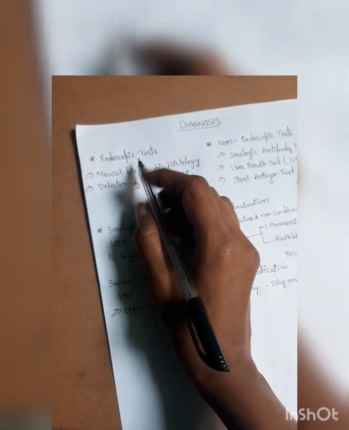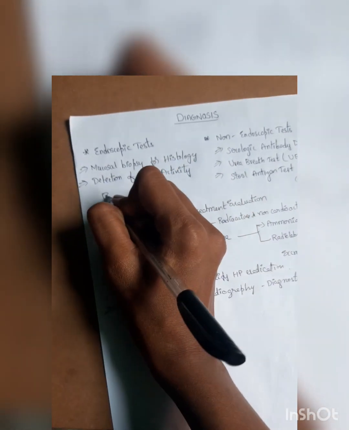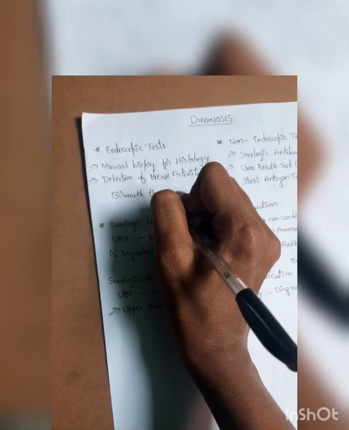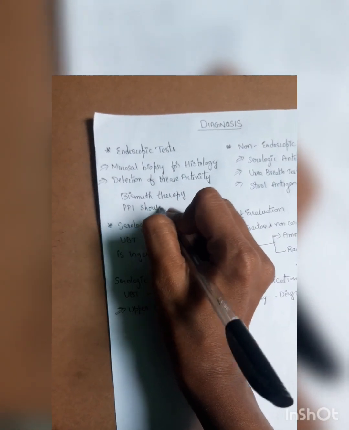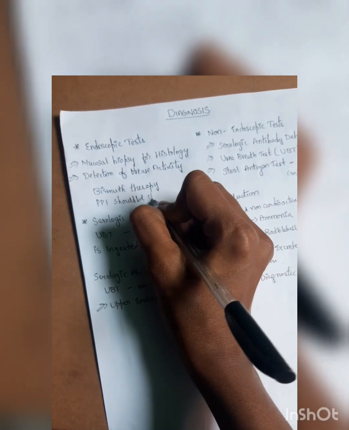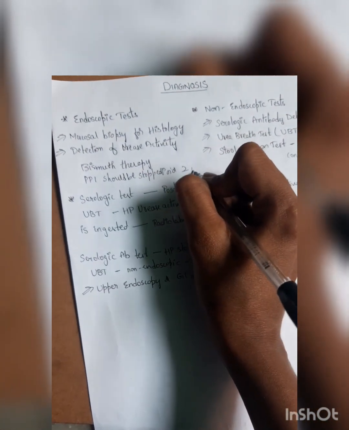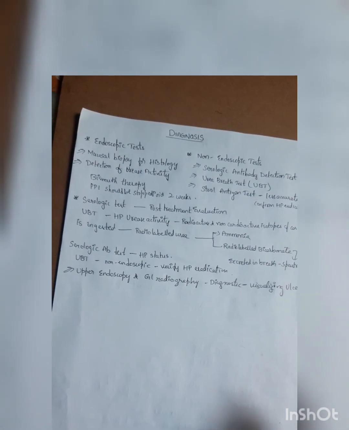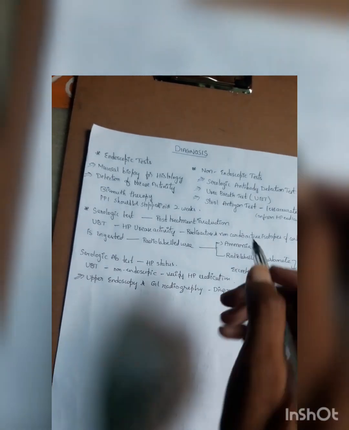Before performing the endoscopic test, bismuth therapy and PPI should be stopped 2 weeks prior. Two weeks prior to performing the endoscopic test, we have to stop the bismuth therapy and proton pump inhibitor therapy, as this test is sensitive to certain medications.